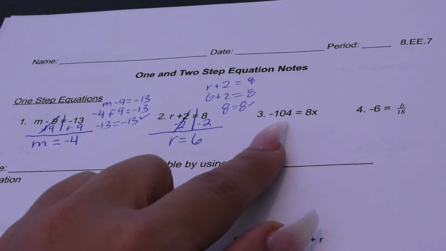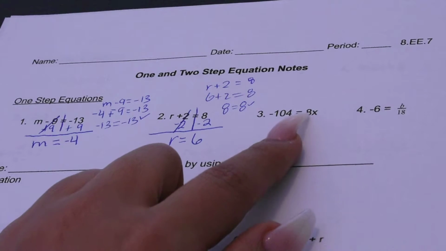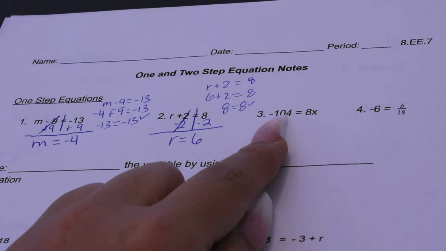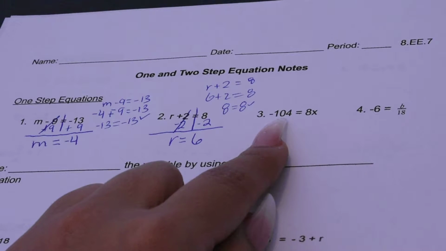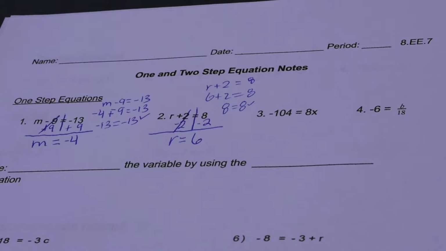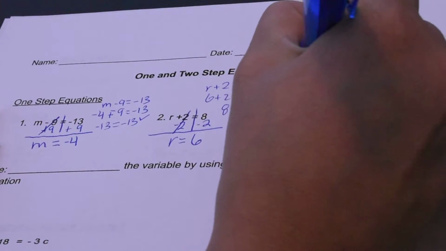So negative 104 equals 8x. 8x side by side means multiply. This means 8 times x. Remember, the last operation you say, so I like to read my equation out loud. Okay, negative 104 equals 8 times x. The last operation I said was multiplication, so I'm going to do the inverse of that, which is division. So I draw my river. I know I have to divide by 8.